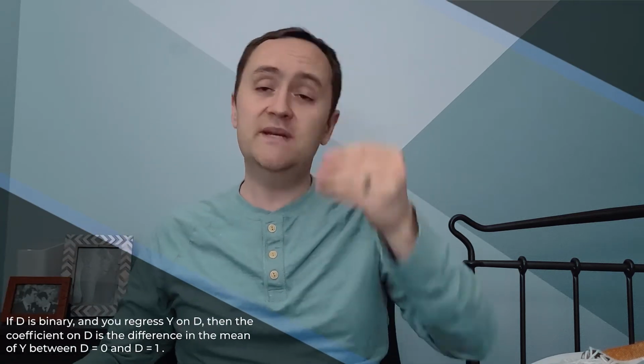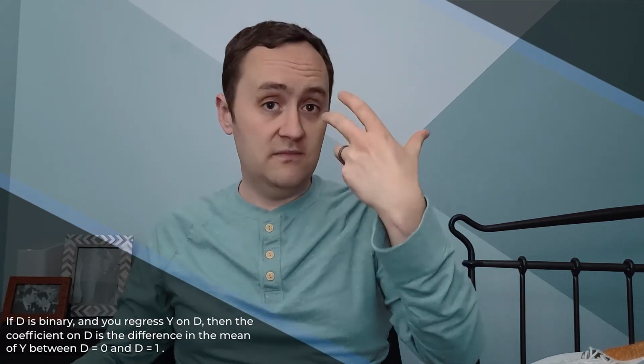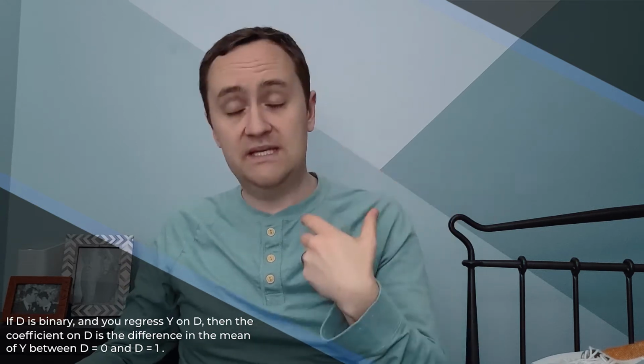Exactly the same kind of comparison of means as you might do with a 2-sample t-test, if you remember that from your statistics class. And so that is what we are doing with binary predictors. They are simply comparing the means across the yes of whatever your binary variable is against the no. Did you get the treatment? Yes or no? The coefficient on the treatment variable will give you the difference in means for the outcome between yes and no. And you can also add control variables like this.